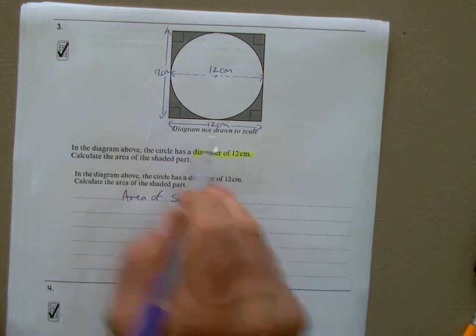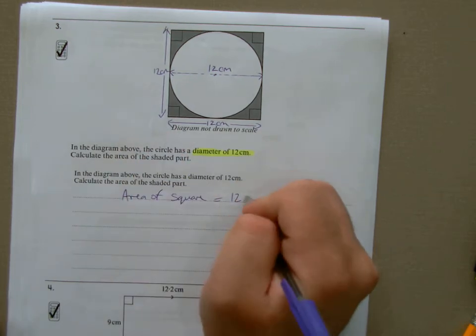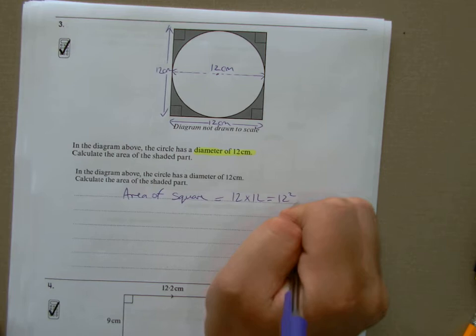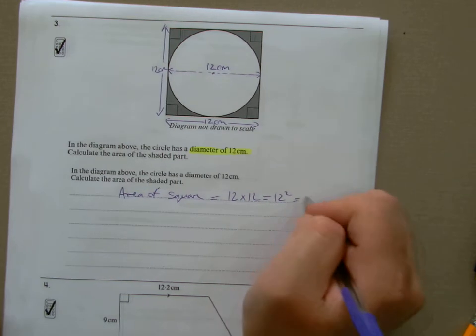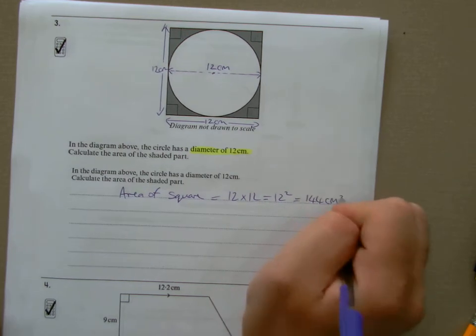Length times width is easy, so they're both the same. So 12 times 12. We could even write it as 12 squared if we wanted to. So that'd be 144 centimeters squared.